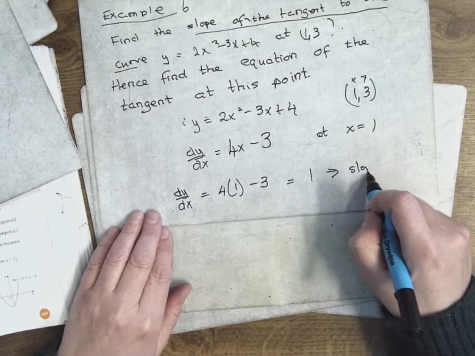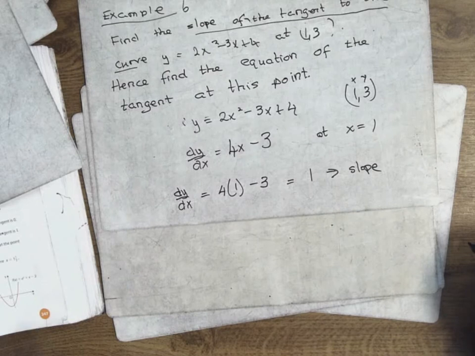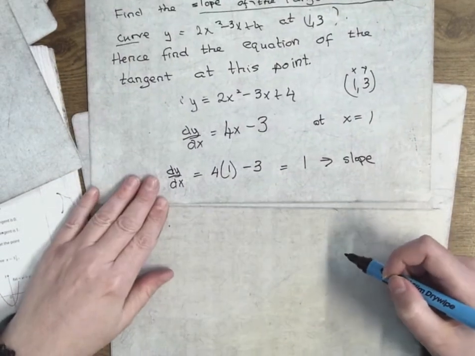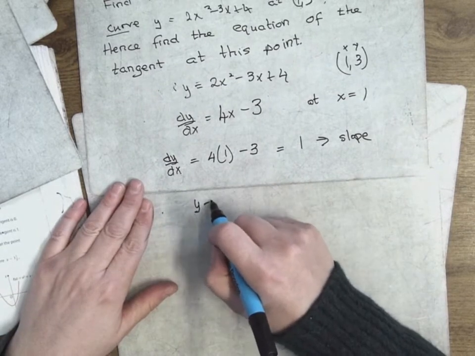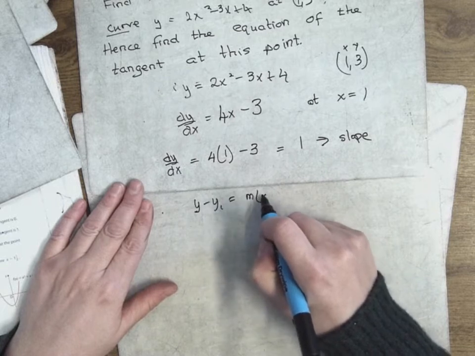I need to get the equation of the line. I've just calculated the slope, so that's how you get the slope. Then back to my coordinate geometry of the line. The formula is y minus y1 equals m into x minus x1.